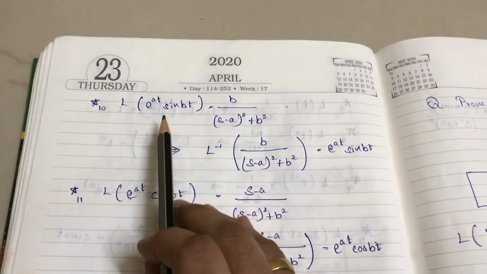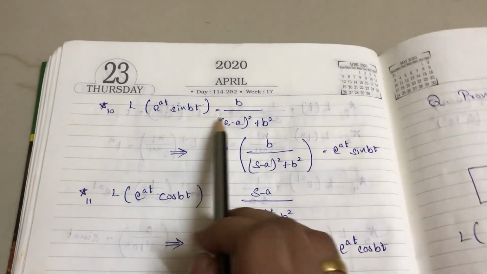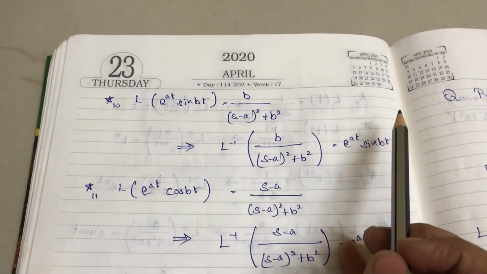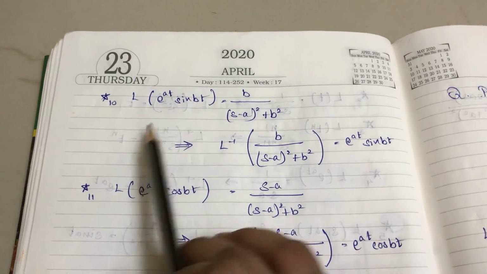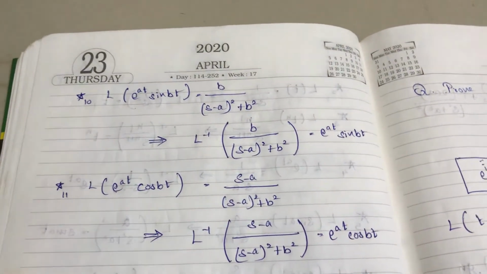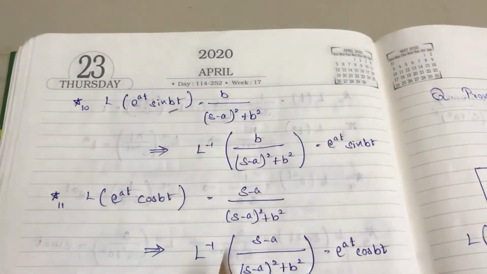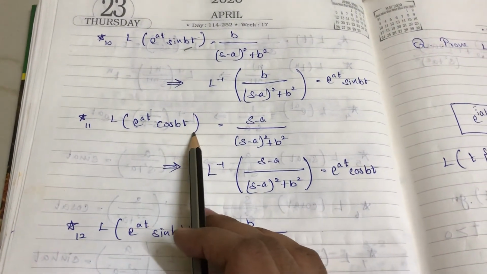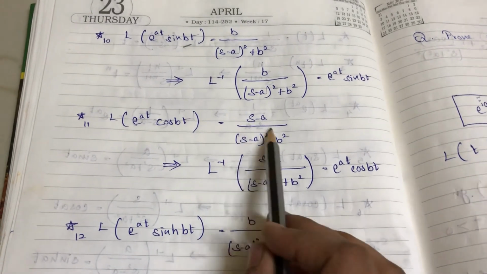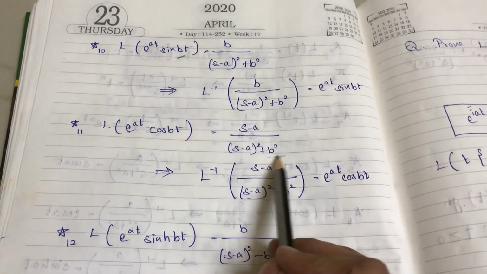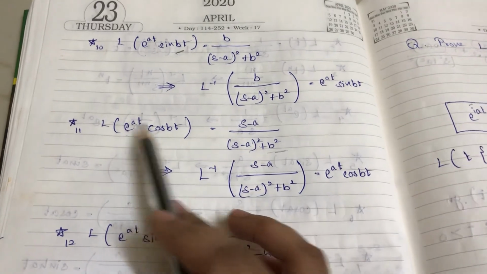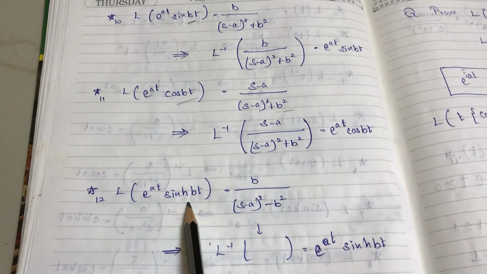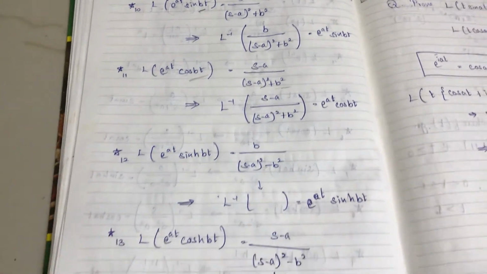And another thing here, e term into sine term. If it comes, it is b by s minus a the whole square plus b square. We have seen that in some earlier cases. So this is b. Likewise here, e power at cos bt means s minus a by s minus a the whole square plus b square. So this a is from the e part, this b is from the cos or sine. If there comes h, you need to put minus here, that's it.